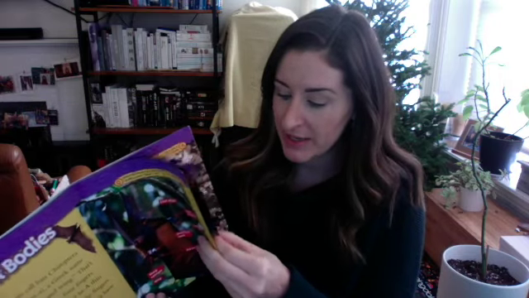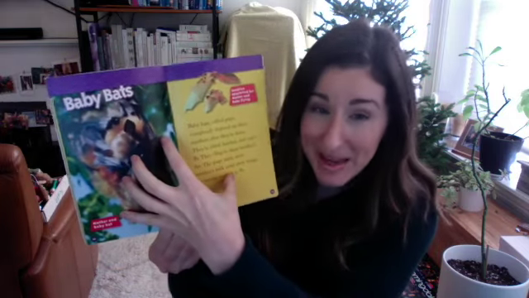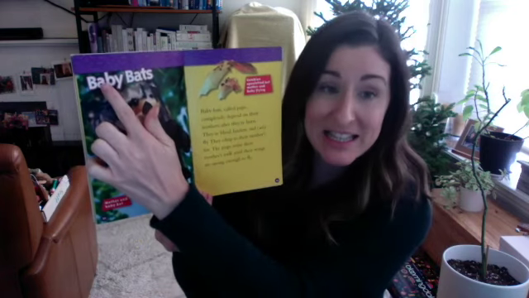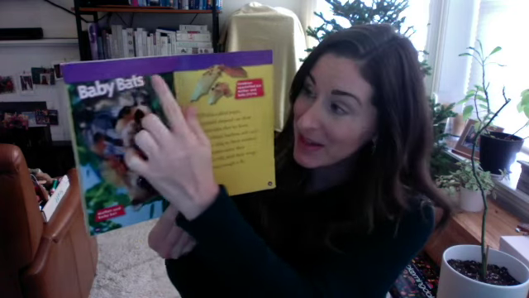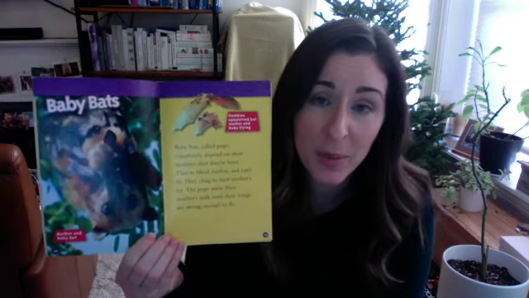The other example I gave you was baby bats. When I turn to page 22, I'm going to read about baby bats and nothing else. I know I'm going to read about baby bats because it tells me right here, baby bats. Okay, so if I read the words over here, I'm going to learn more about baby bats.